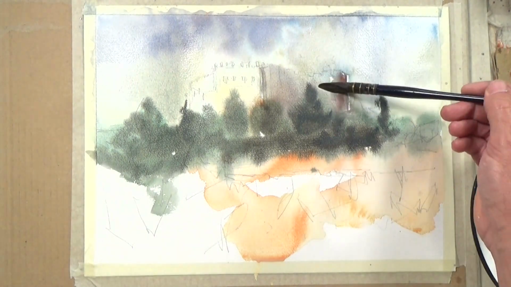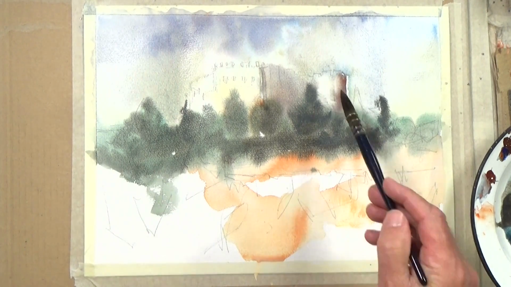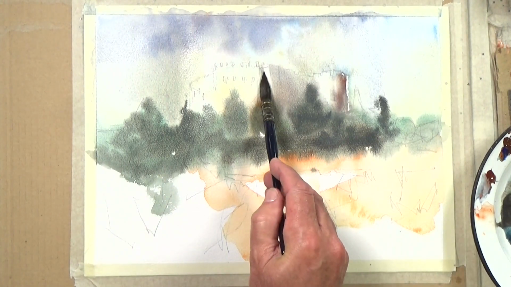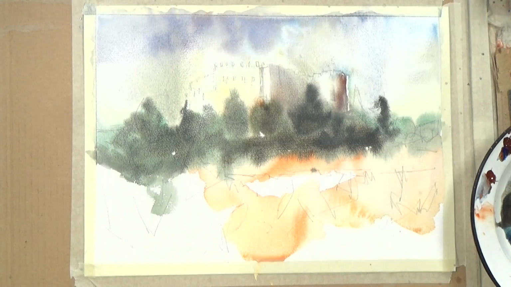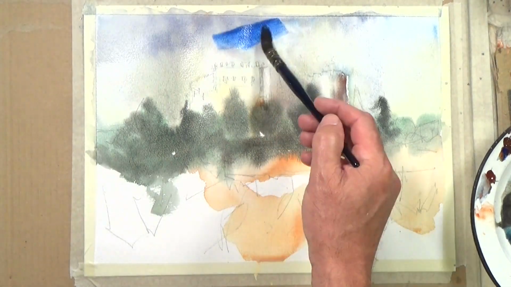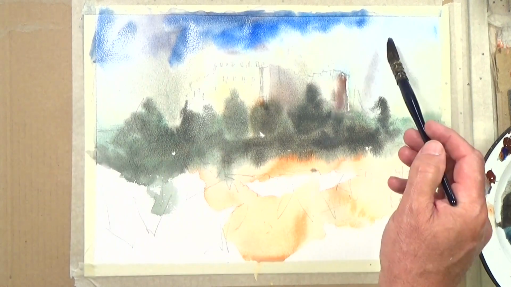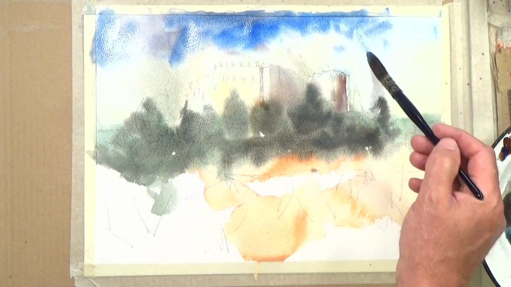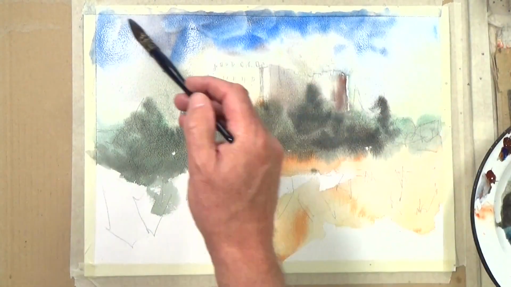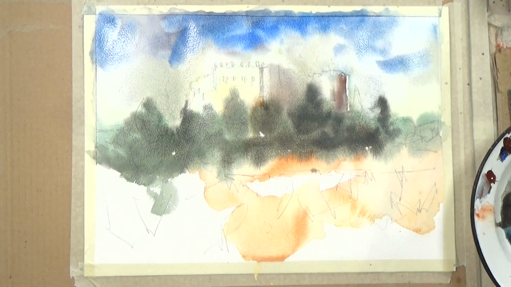As the paper dries out, the more it dries out, the more attention I give to the upper shapes. Those are the top edges of the trees, the castle, as it sits against the sky. When those shapes sit against the sky, what I'm doing, of course, is playing light off against dark and creating clear shapes, defined edges, hard edges.